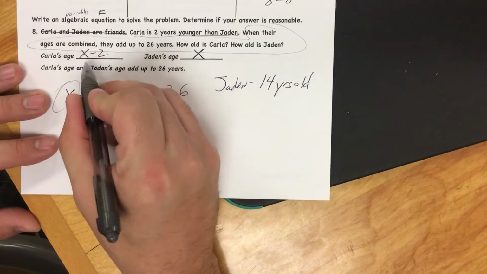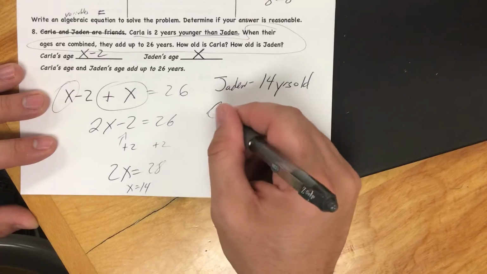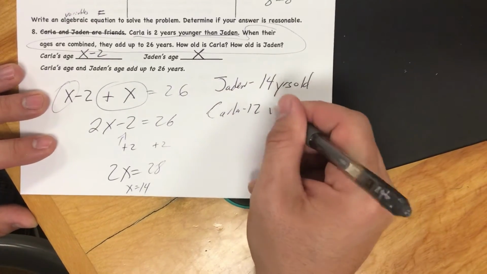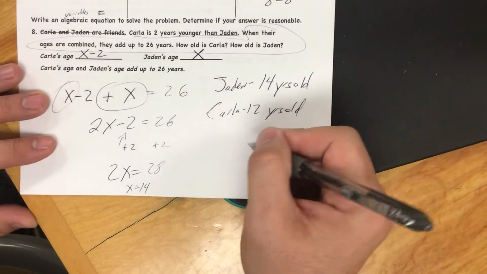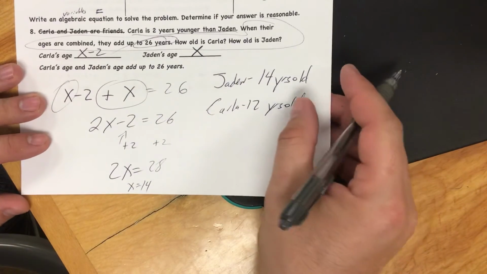Carla is 2 years less than that, so 14 minus 2. 12 years old, and notice if you add them up, what do you get? Add them up, you get 26.